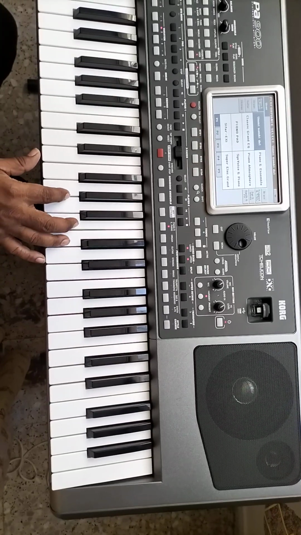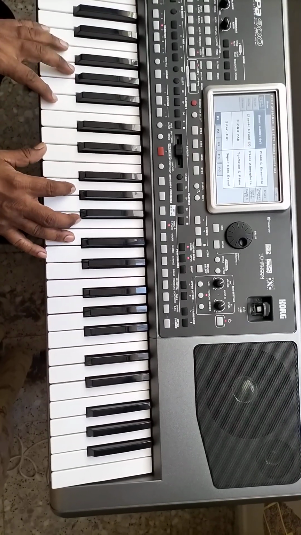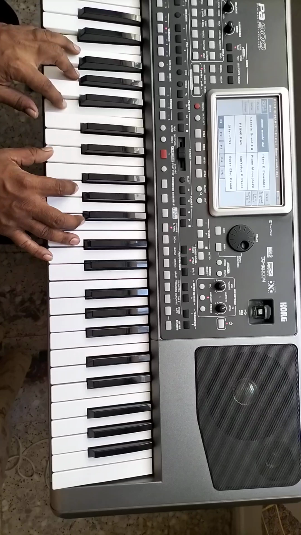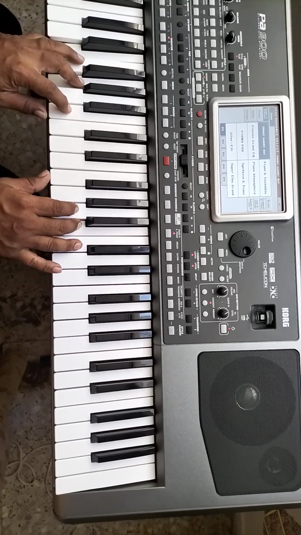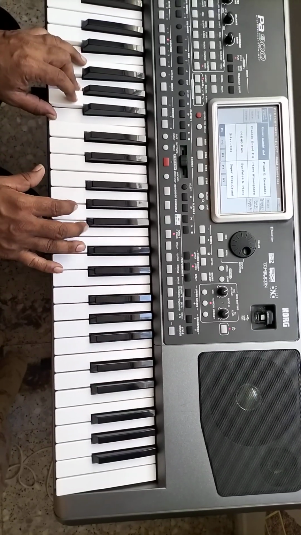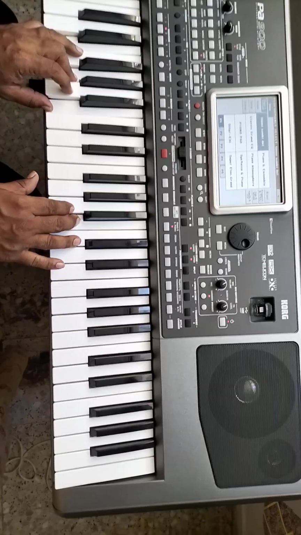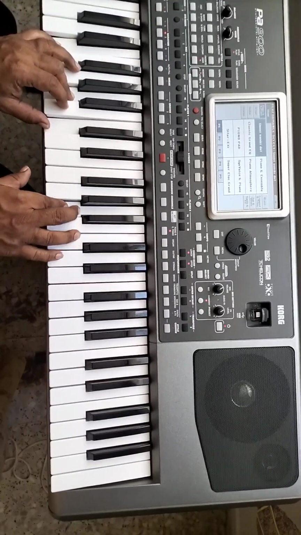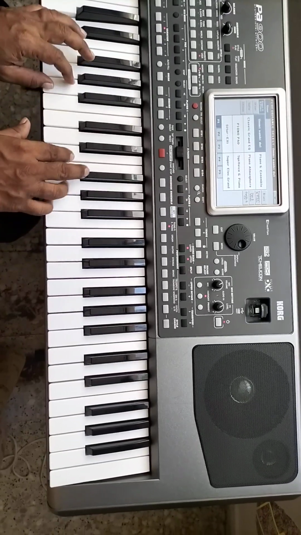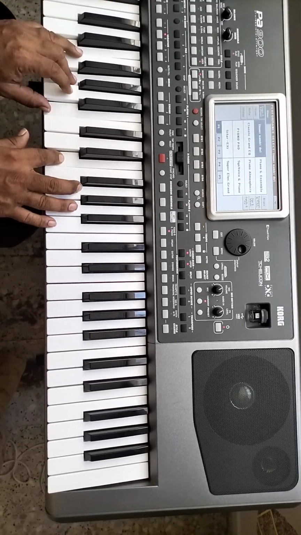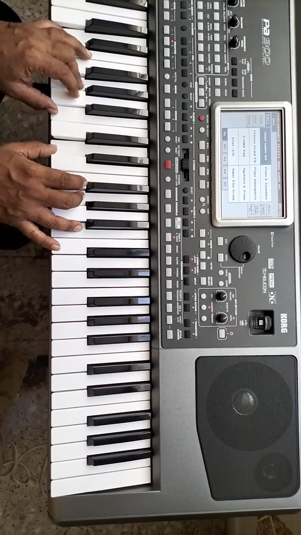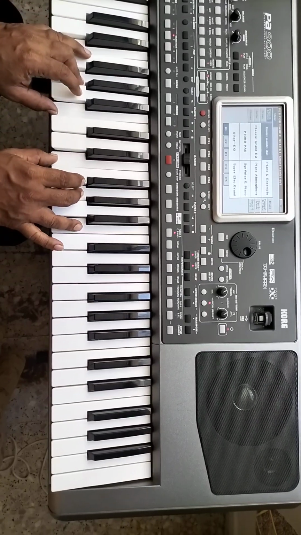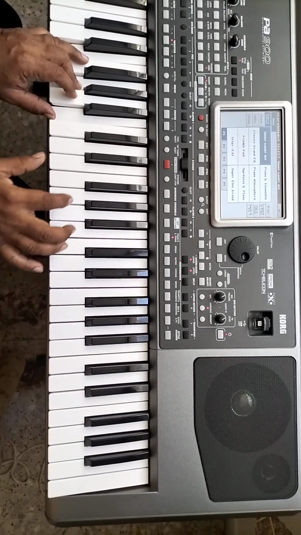Then it goes like this. The chords we are using: E minor chord, E, G, B. This is A minor. This is G major, D major, then E minor. Only these chords are coming continuously.